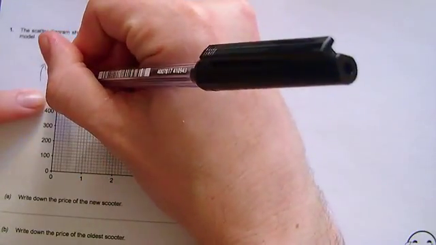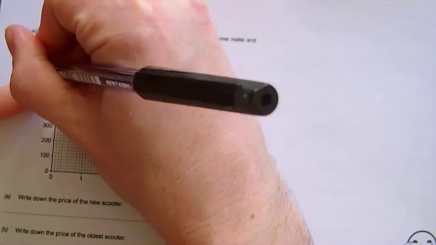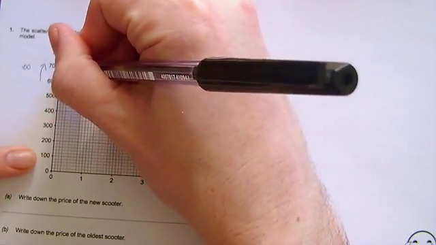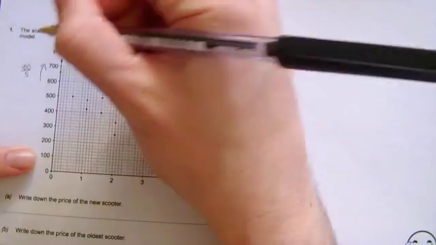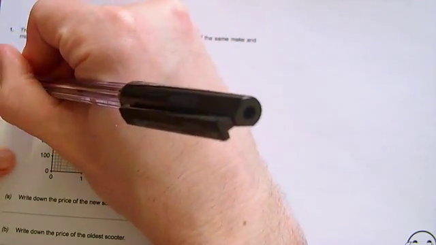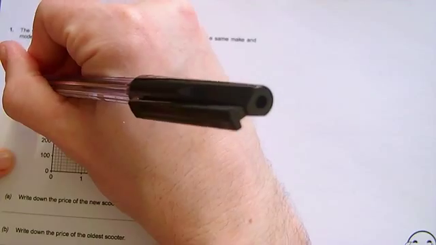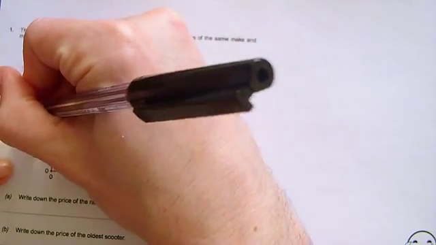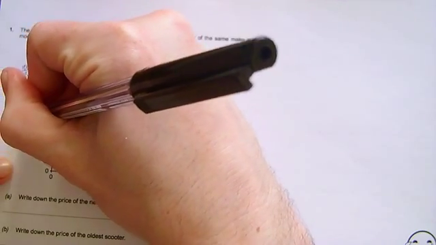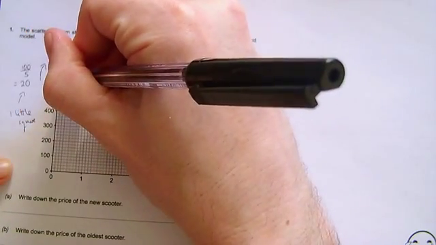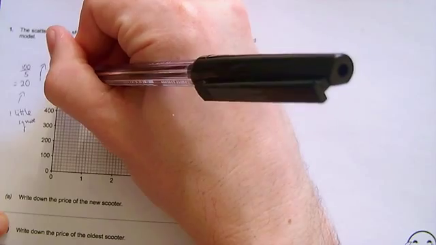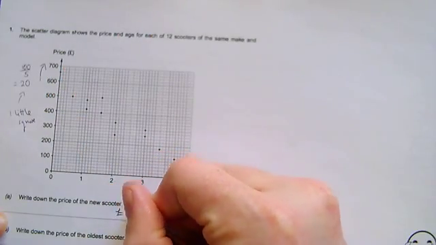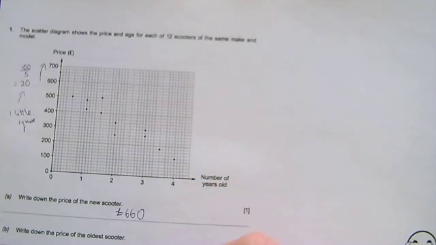y-axis here. So I've gone from 600 to 700, so that is a jump of 100. And there are 1, 2, 3, 4, 5 little jumps in that time. So 100 divided by 5 comes to 20. So that tells me that one little square is worth 20. So I can see that this one goes up 1, 2, 3 little squares. So it goes 620, 640, 660 pounds.